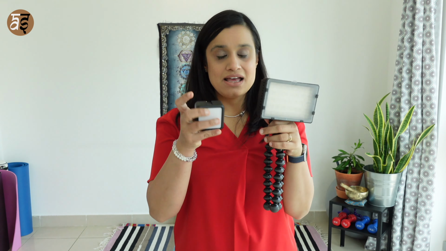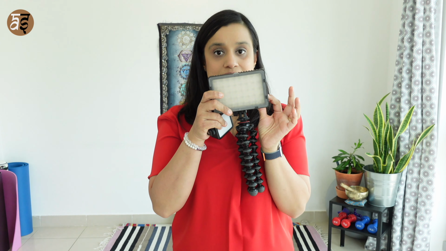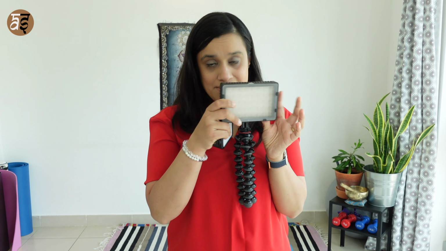You can also use home lamps in your home, but I wouldn't recommend that. I would either recommend using the natural light from the window or investing in lights like these. These can easily be adjusted as per the intensity that you need. So that's the brightest, and then you can adjust the light intensity.